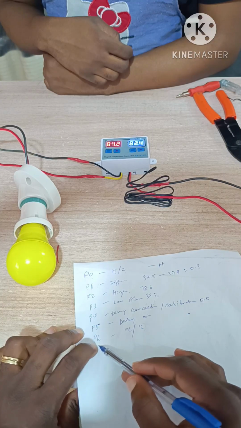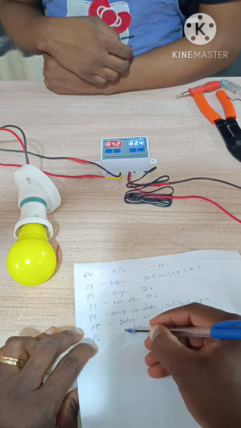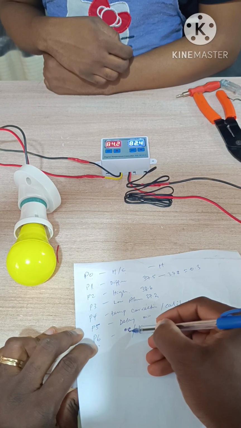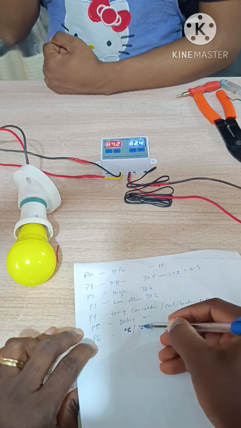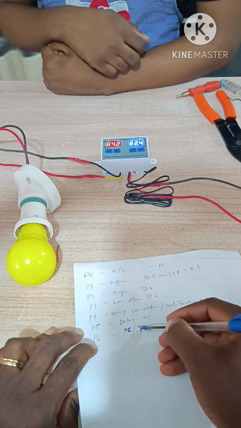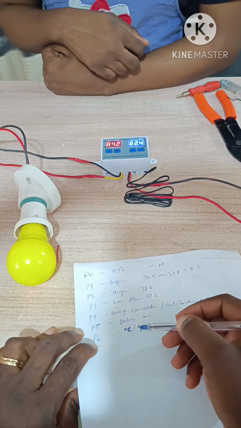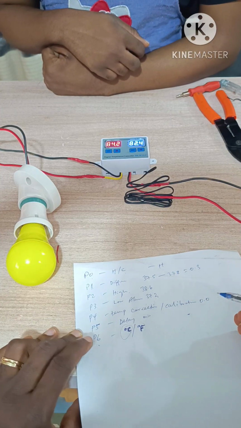And the last one, P6, is where you select whether you want degrees Celsius, the unit of the temperature, or degrees Fahrenheit. The USA uses degrees Fahrenheit, but in Ghana we use degrees Celsius most of the time.